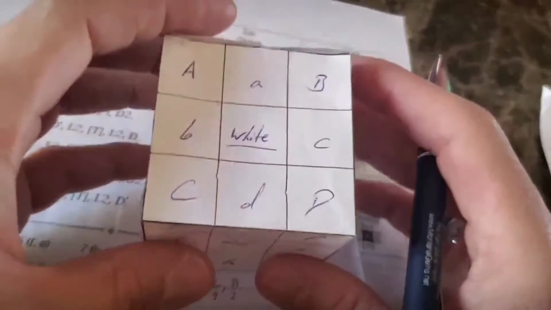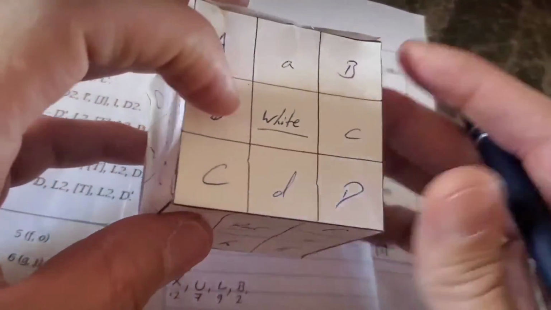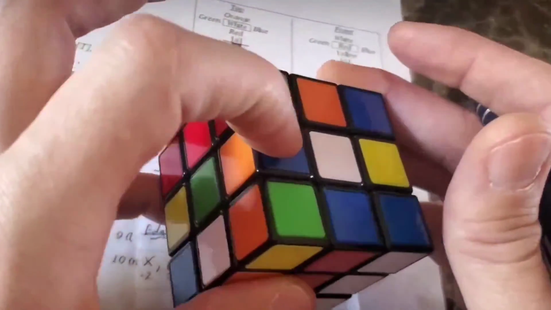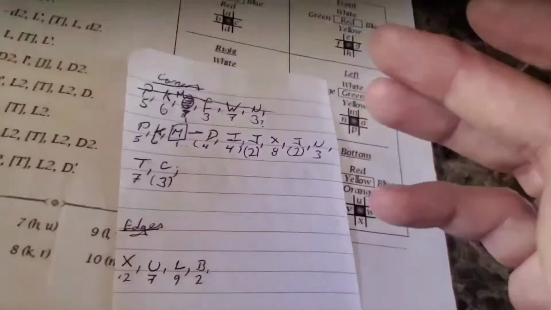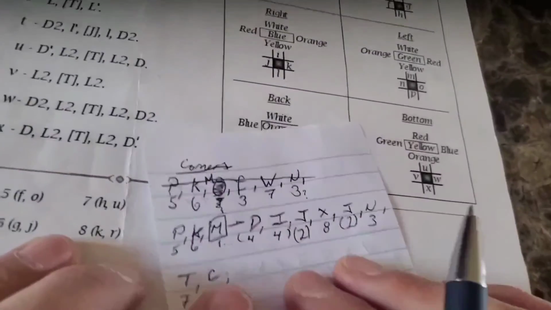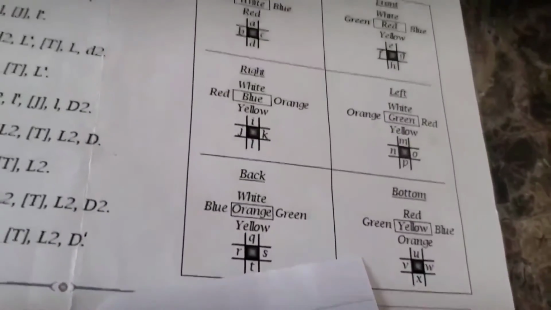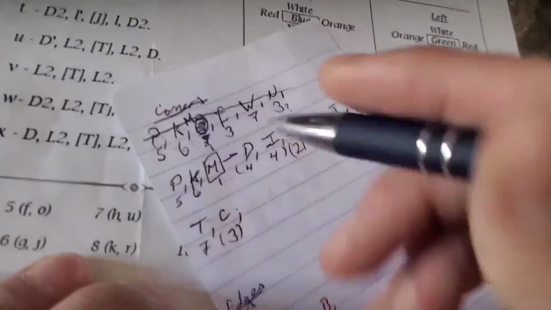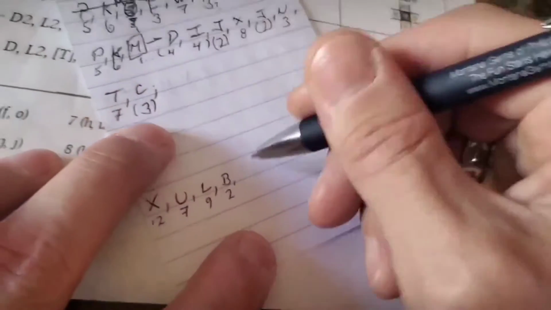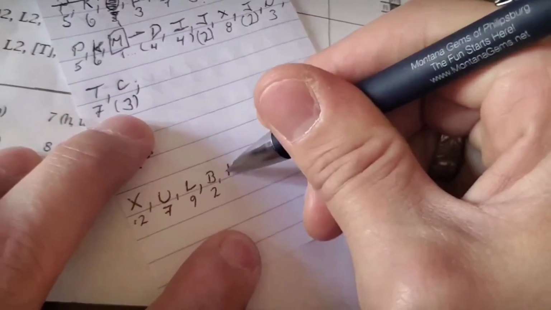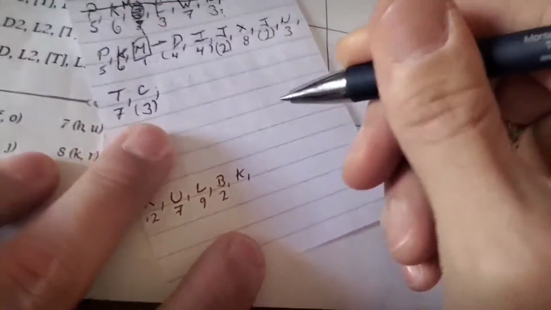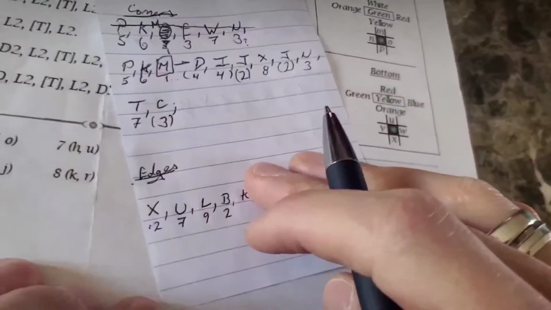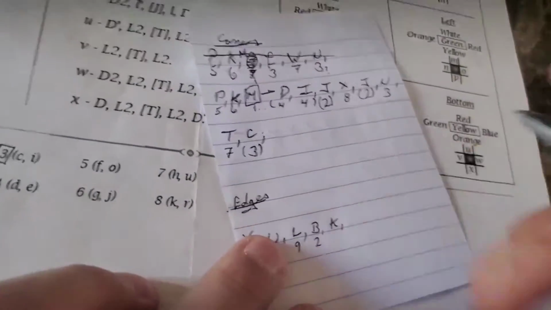So if you look at B here, right there, we have green or blue, orange. Which is K. And that's in the 8th position.